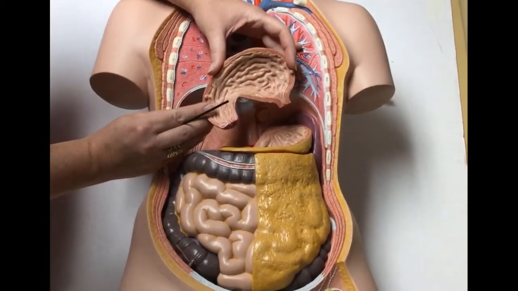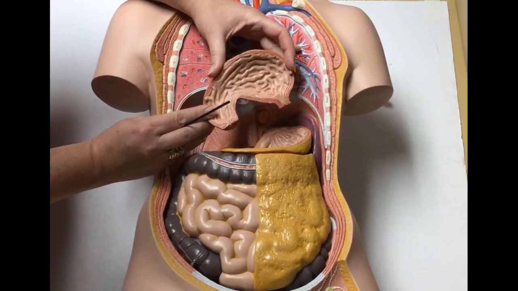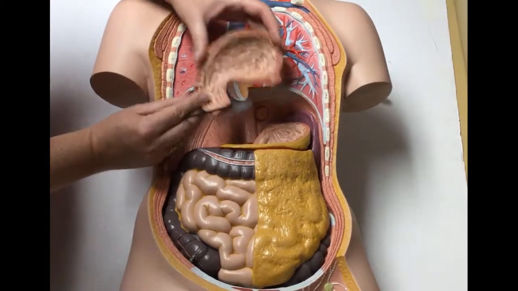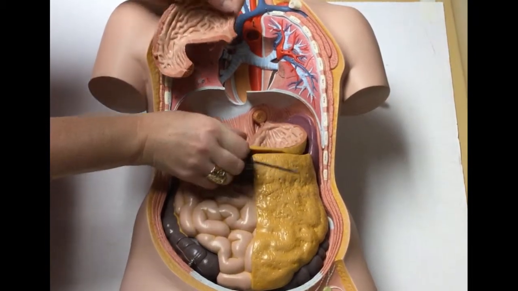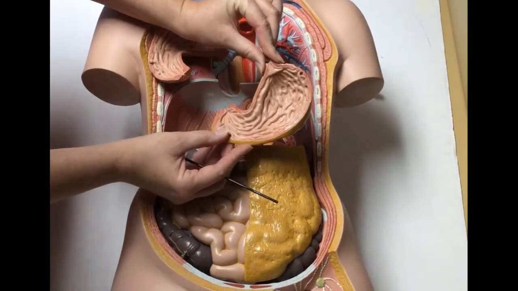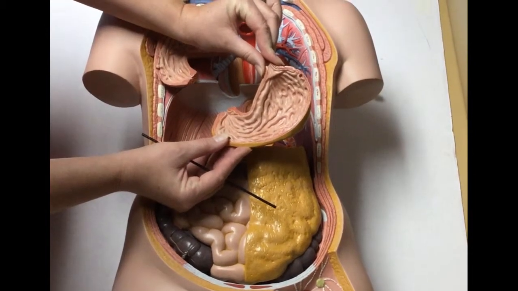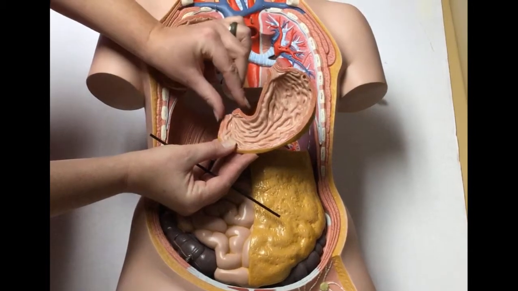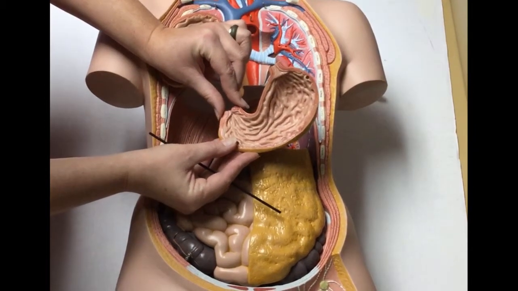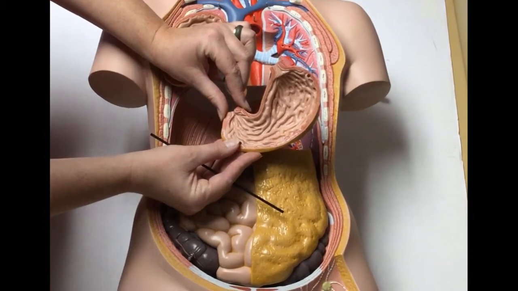The rugae allow the stomach to expand and stretch to hold a large meal. So from this view, you can see the cardiac sphincter at the top, which again controls the passage of food entering the stomach, and the pyloric sphincter at the bottom, which is controlling the exit of food out of the stomach.